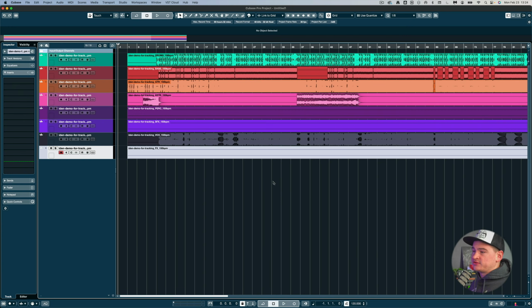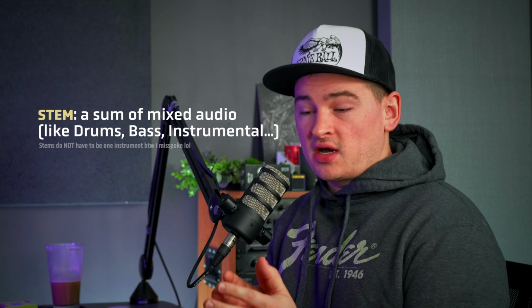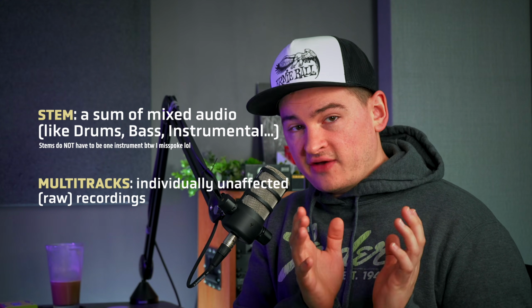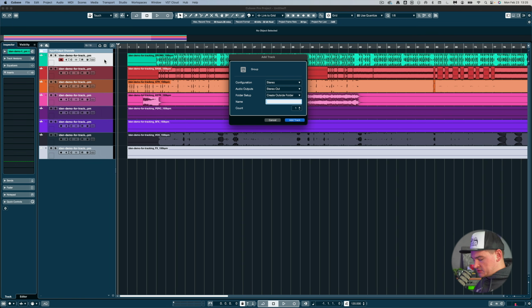Here is a session that I've just imported stems into for the sake of explaining this. And the first thing that we're going to want to do is create individual summed buses for each of the stems. By stems, I'll make sure I clarify. Stems are a summation of one type of instrument, and multitracks are individually unaffected recordings. So a stem would be drums, multitracks would be kick one, snare top, snare bottom, just so we can distinguish the two. We're going to group all of these into their little subgroup stems.